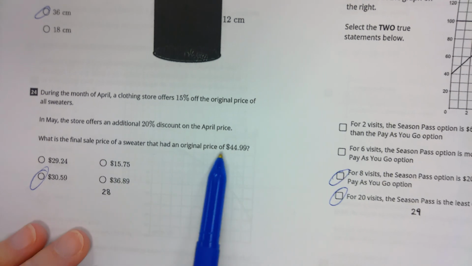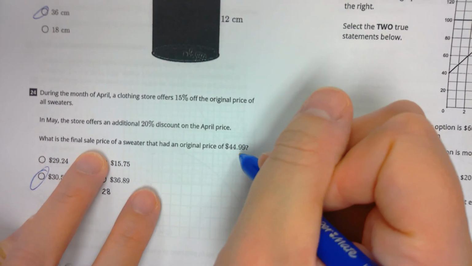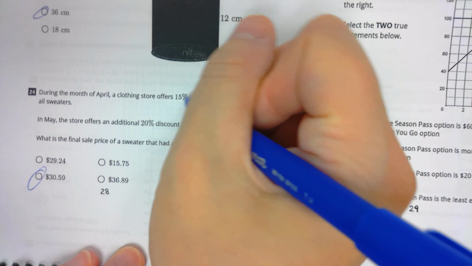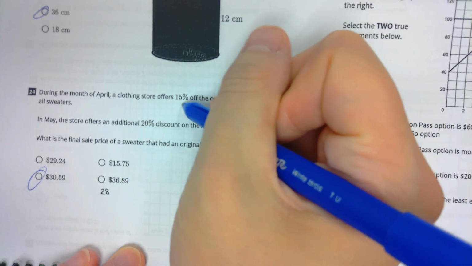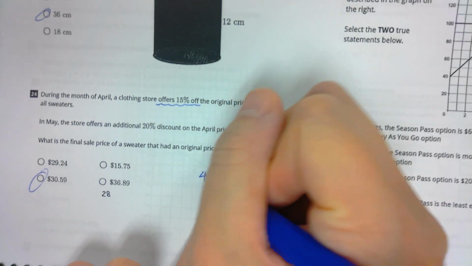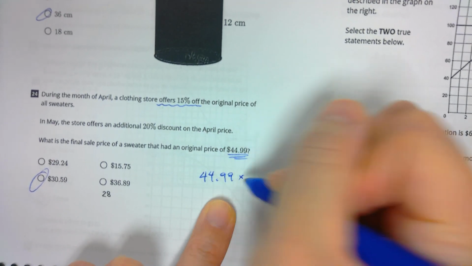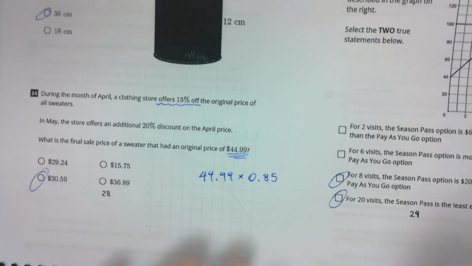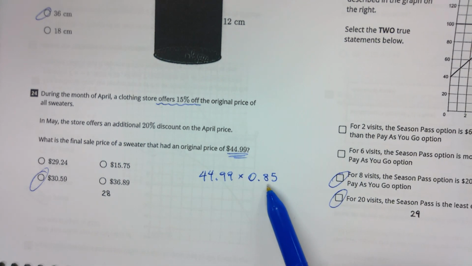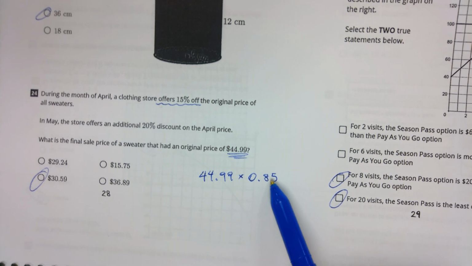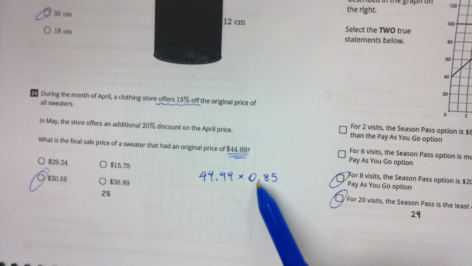Okay. This one, final price: the original price is $44.99. I'm getting a 15% off discount. So what do I times that $44.99 by if that's a 15% discount? 0.85, right? That's the shortcut to calculating these. You could times it by 0.15 and then subtract from it, but just like with tax, we do the 1.15. So if it's a discount, we do the opposite, which is 0.85.